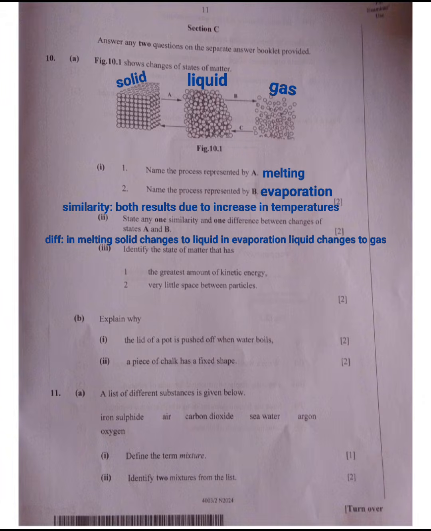And then on part 3, identify the state of matter that has the greatest amount of kinetic energy. So we are going to select gas as our answer. So among the states of matter, gases have the greatest kinetic energy because their particles move freely with the most space between them, resulting in higher velocity and therefore more kinetic energy compared to liquids and solids.